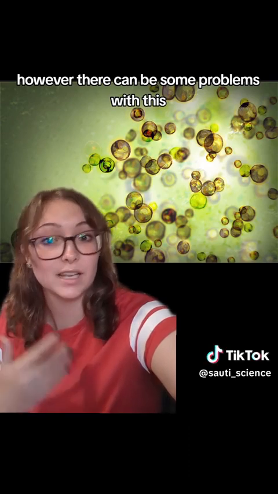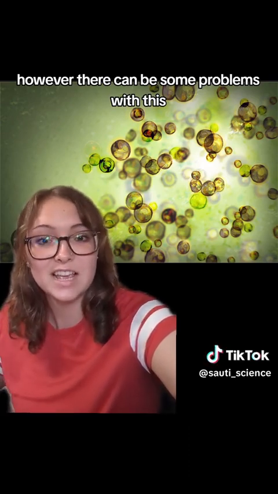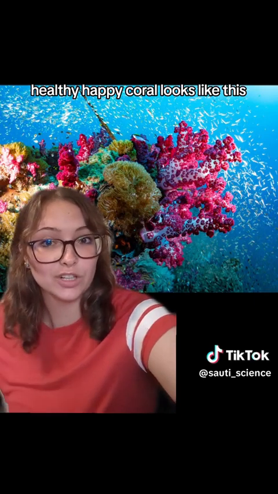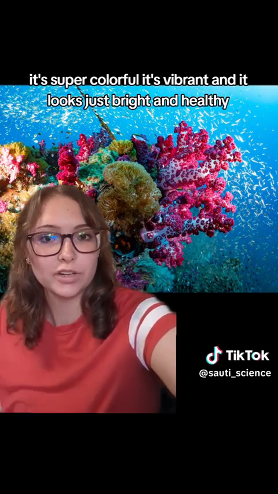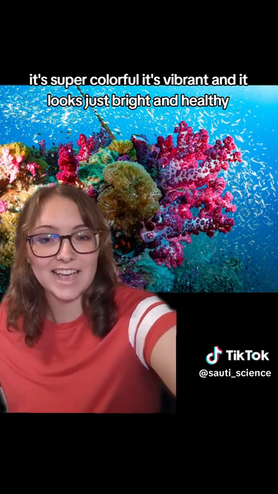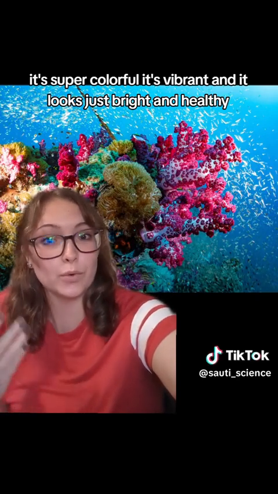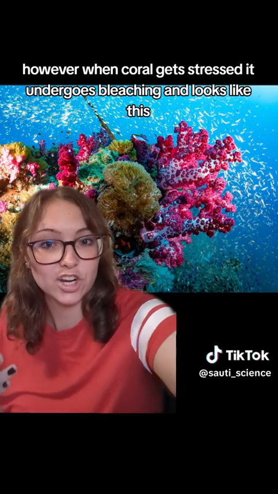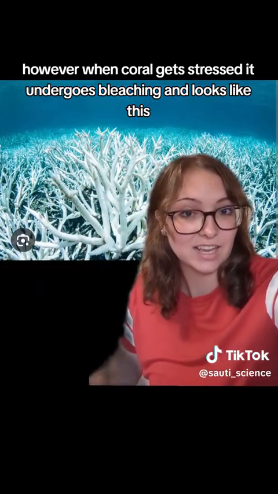However, there can be some problems with this, mainly the phenomenon called coral bleaching. Healthy, happy coral looks like this. It's super colorful, it's vibrant, and it looks just bright and healthy. However, when coral gets stressed, it undergoes bleaching and looks like this.